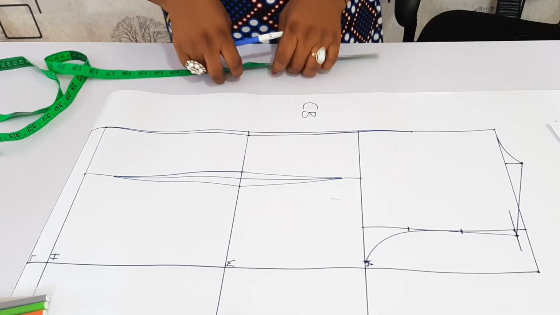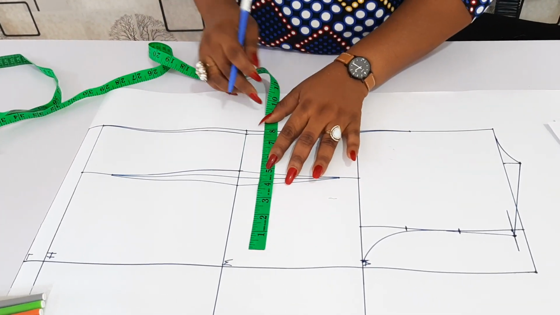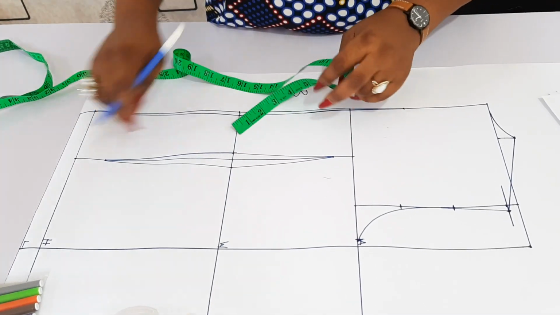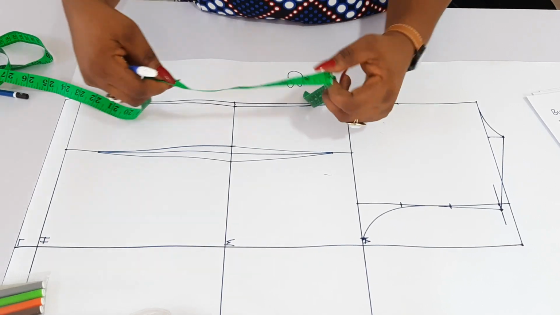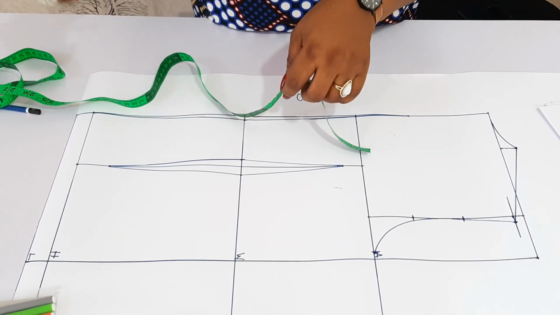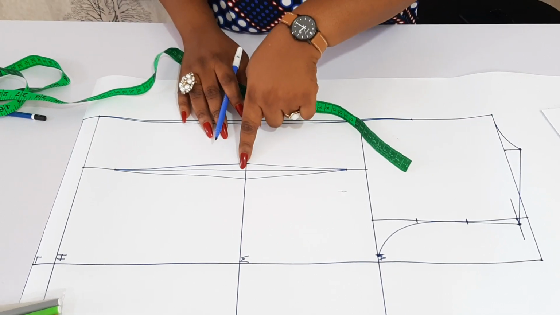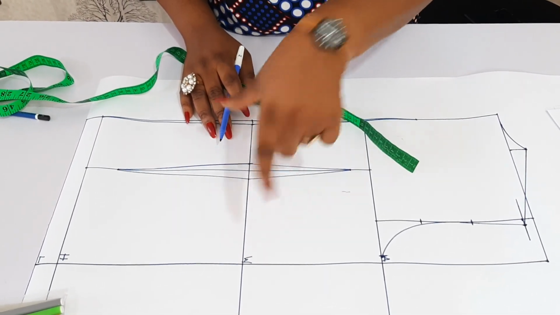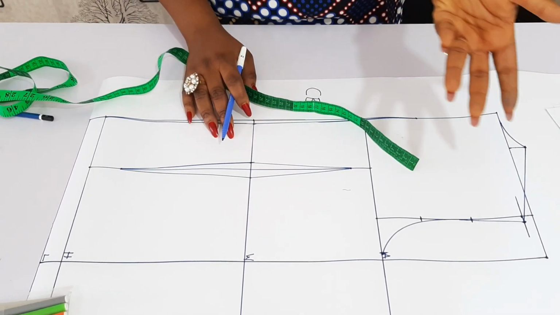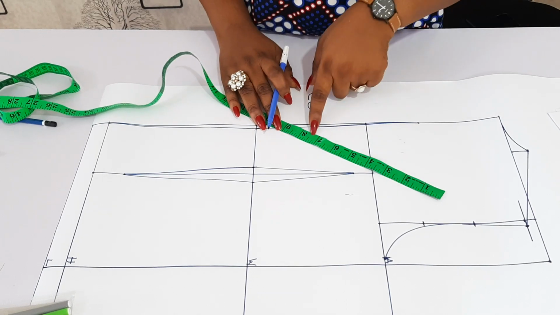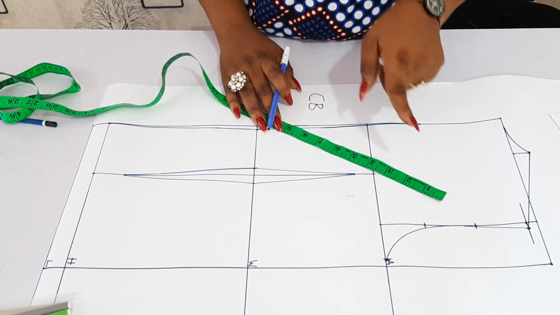Now we can insert the waist measurement. Our waist measurement is 27, so we need to divide that by 4. Here I have 6 3/4 for 1/4 of the waist measurement. Then remember, we have taken 1 inch dart here. So this 1 inch has to be added to the waist measurement, or else it will be shorter than your desired measurement. So that's 6 3/4 now, plus extra 1 inch is going to give me 7 3/4.